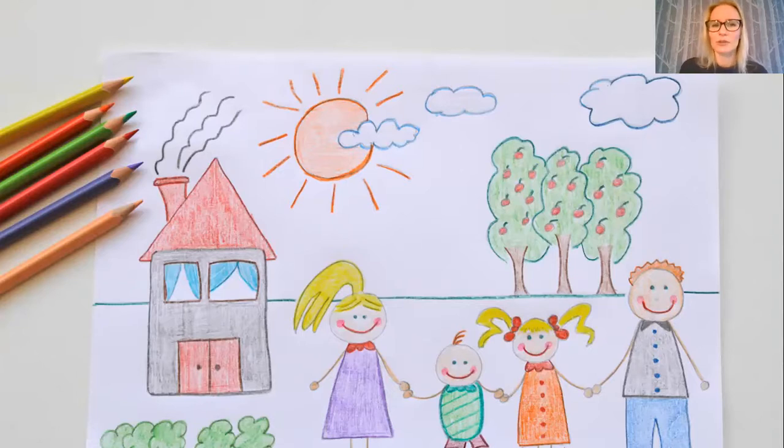We've got 3 trees and 3 clouds. How many clouds have we got? Let me count. 1, 2, 3. 3 clouds, 3 trees, and 3 clouds, and a nice shiny sun. A nice big sunshine.